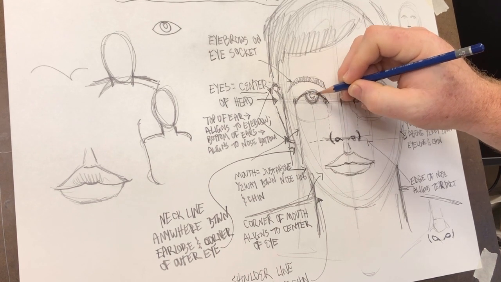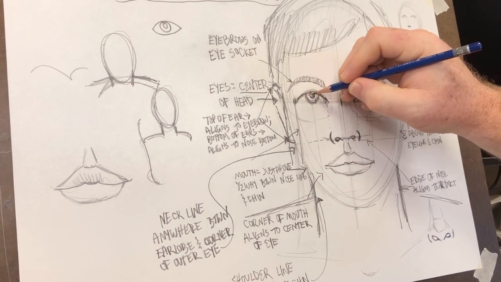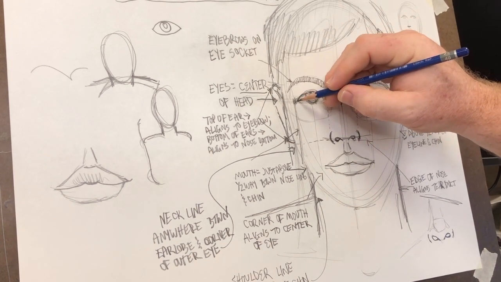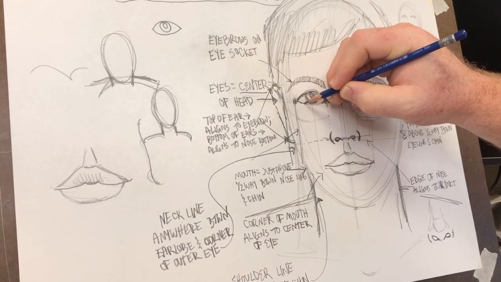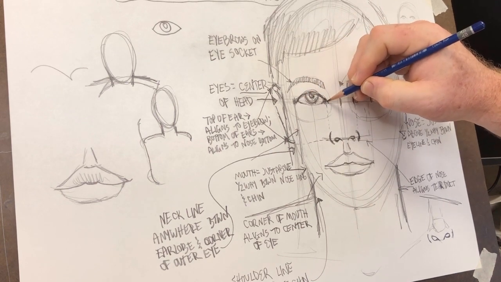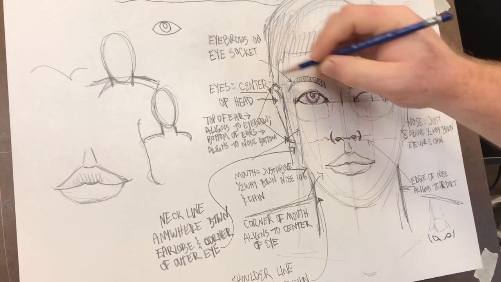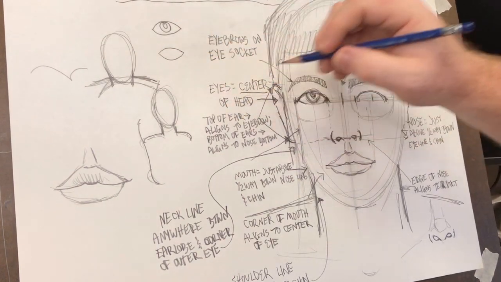So the iris is this part with the color, the pupil is the black part here. So the top of the eye line overlaps the top of that. And then the bottom of the eyelid is usually overlapped by the corner. So we'd have a tear duct here, that would overlap. So it's not just an almond football that connects at the corners, because it doesn't actually do that.